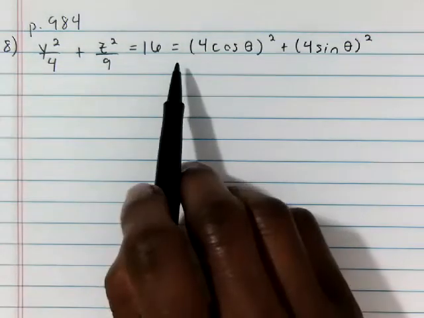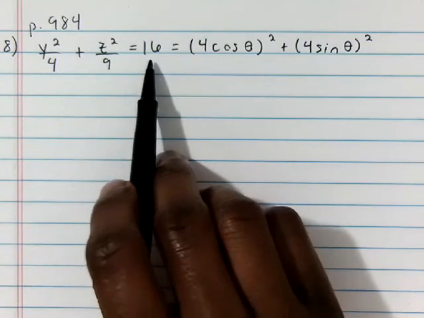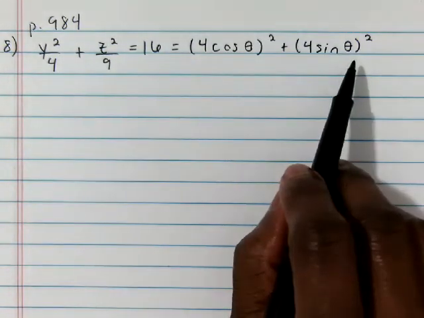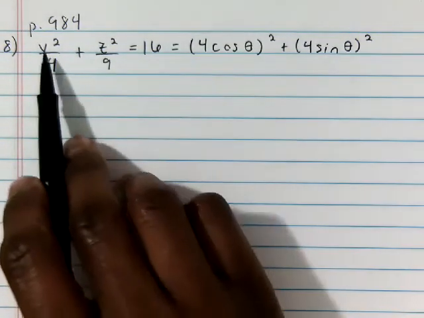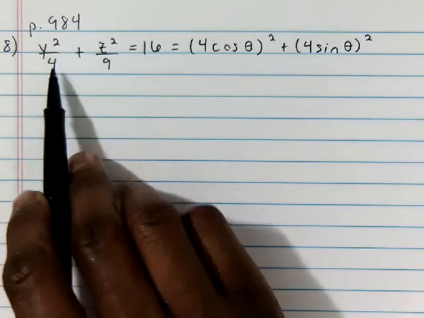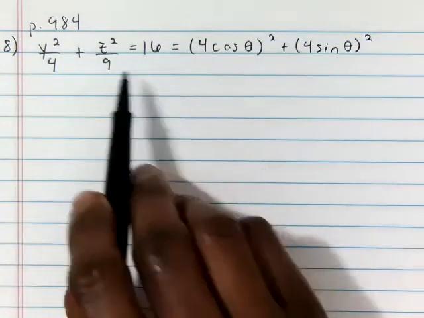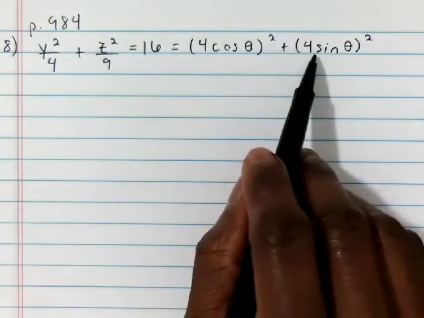So now all I've done is rewrite the number 16 like this. So that tells me that I would want to let y over 2 be equal to 4 cosine theta, and let z over 3 be equal to 4 sine theta.